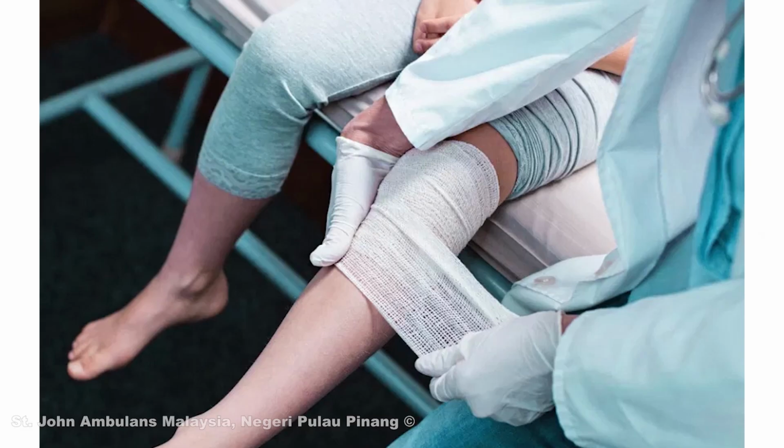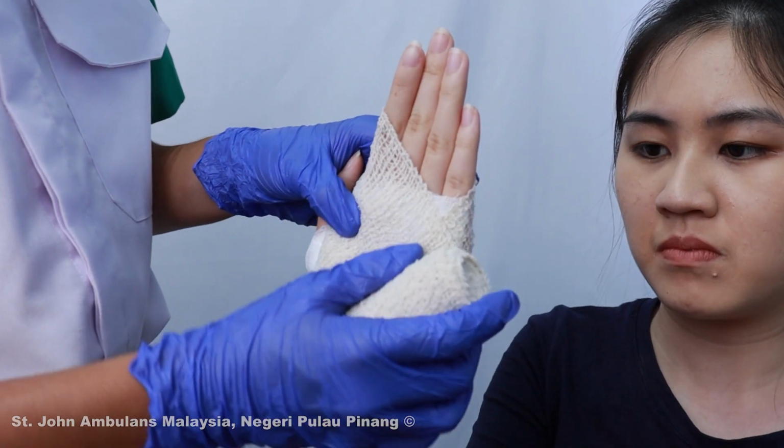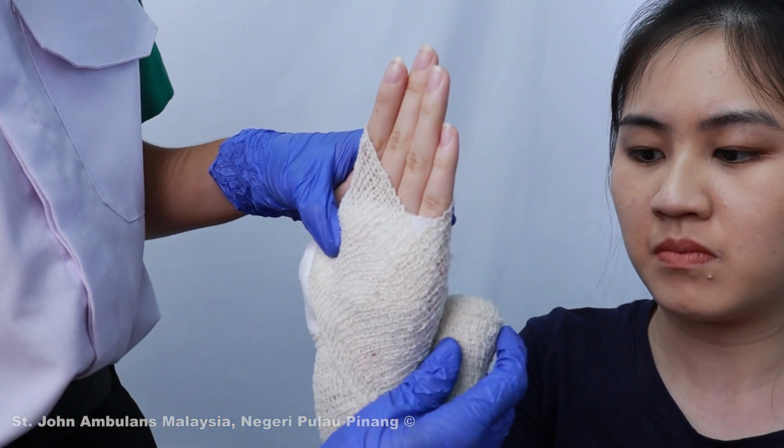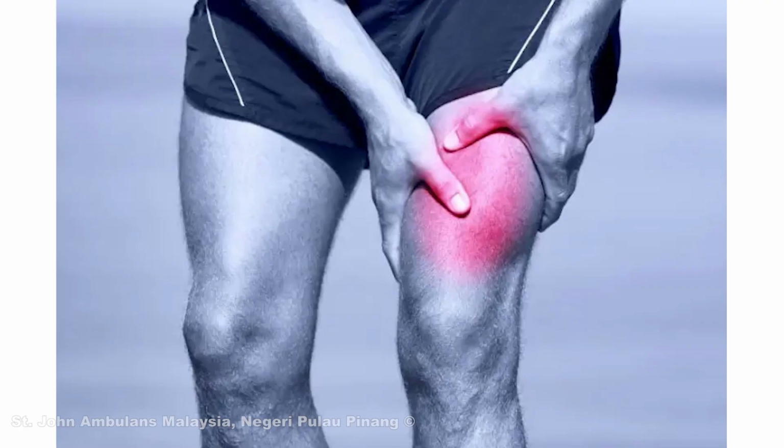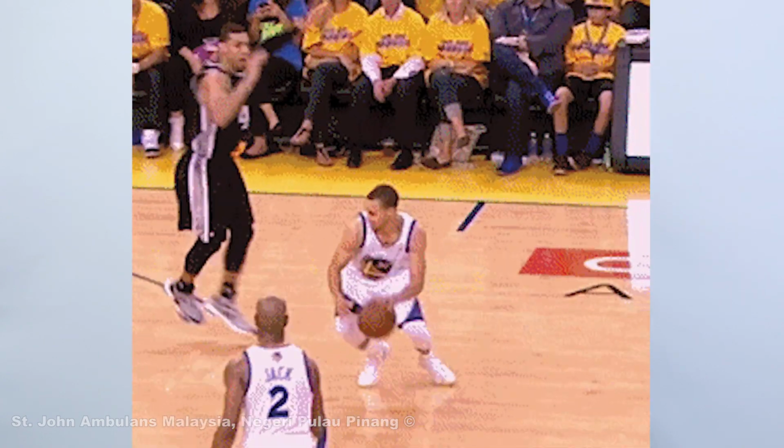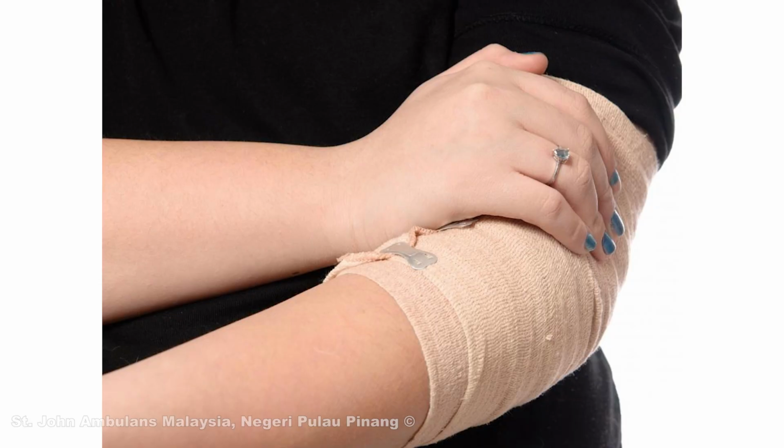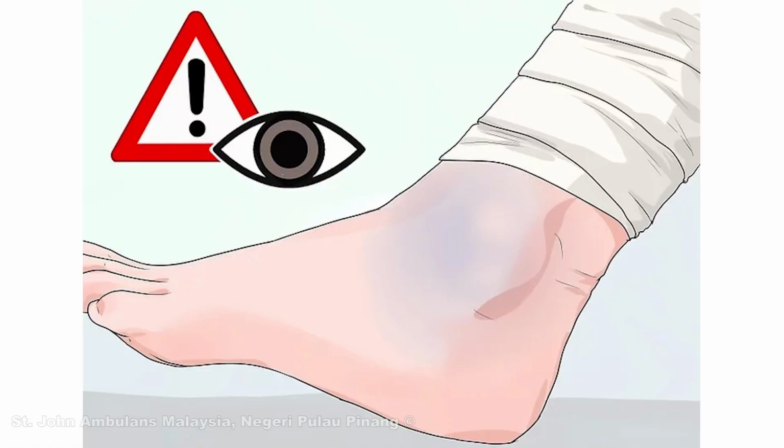Roller bandage is used to support an injured joint, secure dressing in place, maintain pressure on wound, and limit swelling. For elastic roller bandage, it is used to apply support to a strain or sprain, and is wrapped around the joint or limb many times. It should be applied firmly but not too tight to cut off the blood circulation.